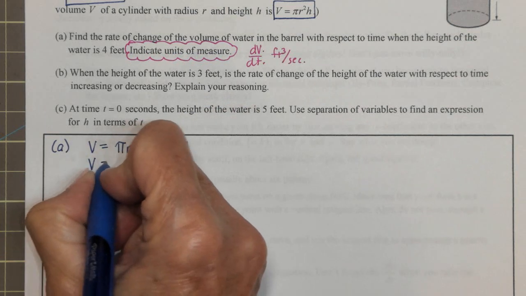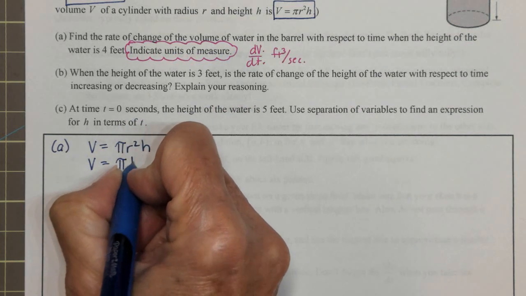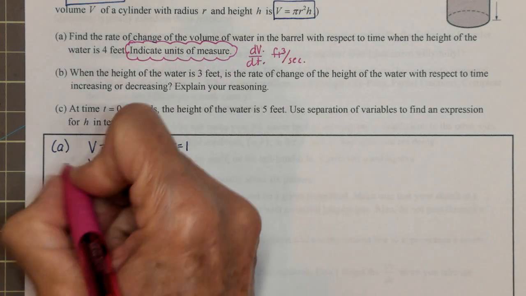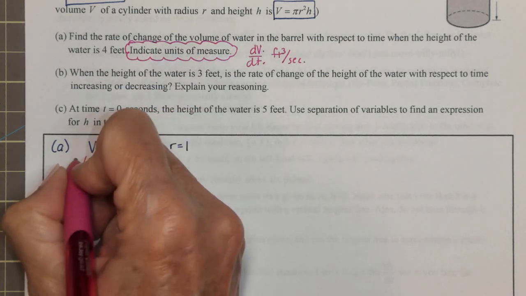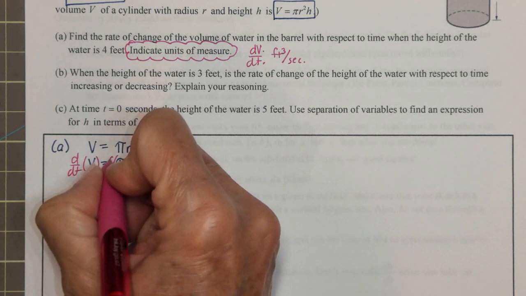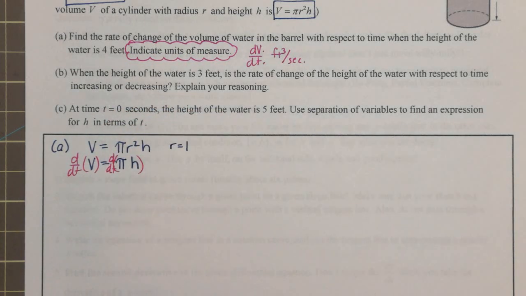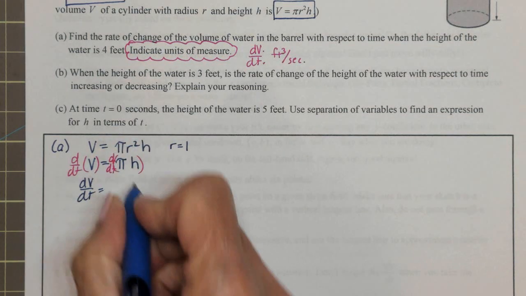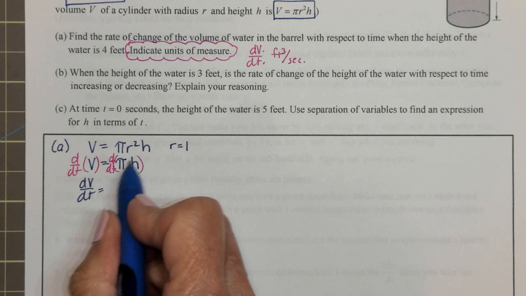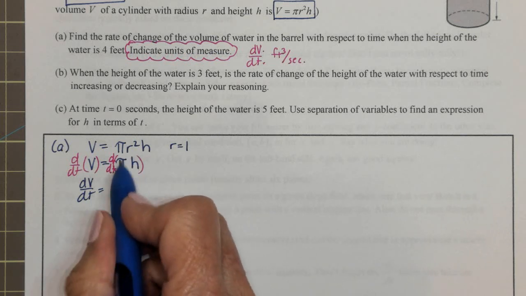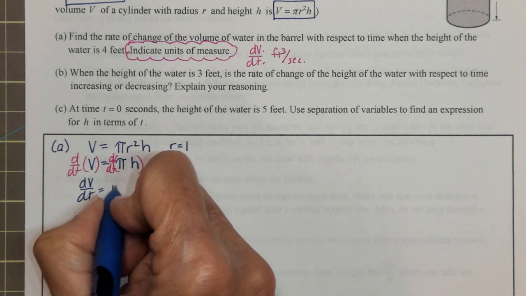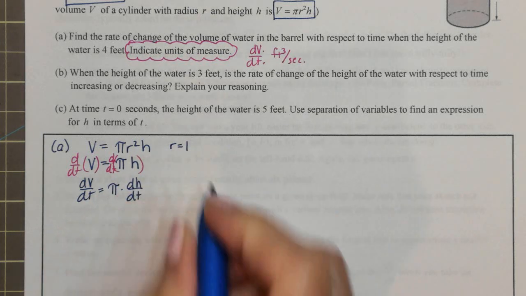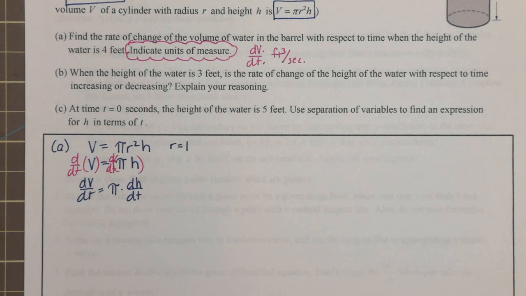So V is always pi h. I'm going to come in and take the derivative of both sides with respect to t because they asked me to. So dV/dt is equal to the derivative of this with respect to t. Well, the derivative of pi h is pi, and then we need to multiply by dh/dt because of chain rule, implicit differentiation.